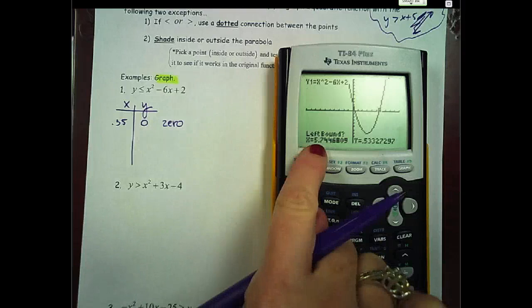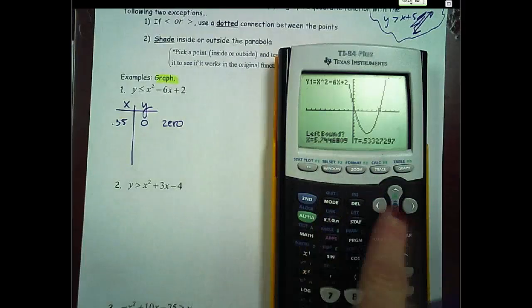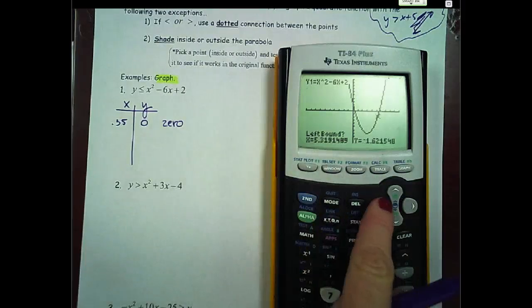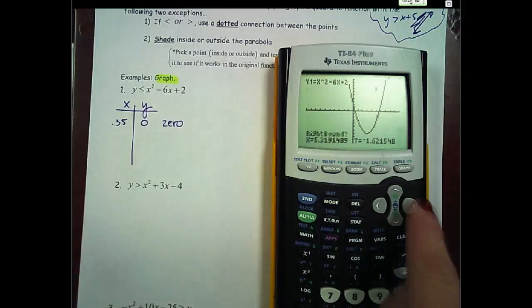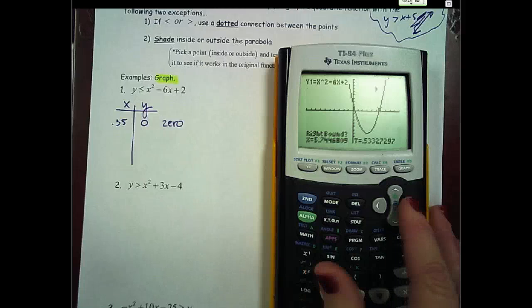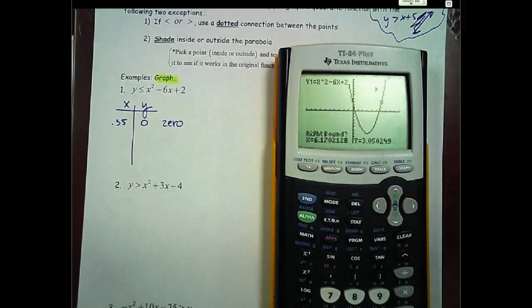Okay, and the directions say left bound. So you're gonna hit the arrow key left a couple times. It's gonna go down, 'cause, you know, it's on a grid. You're gonna hit enter. Go back to the point, right bound, so hit the right arrow key a couple times, hit enter. Don't worry about the guess, you don't have to type in a guess, just hit enter again. So it's 5.60, it was really close to 6.